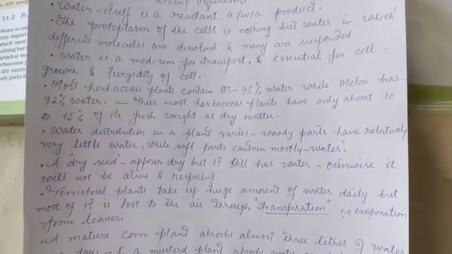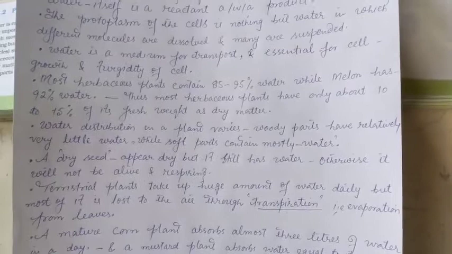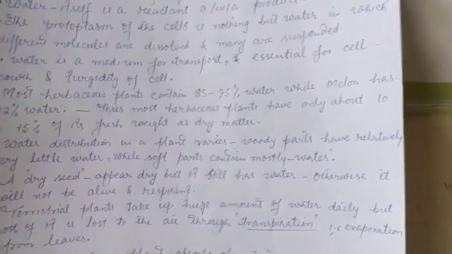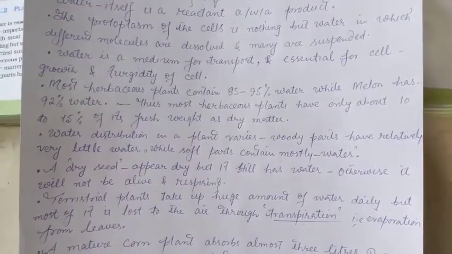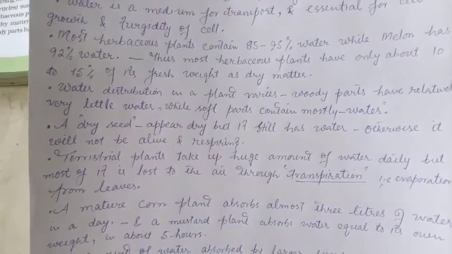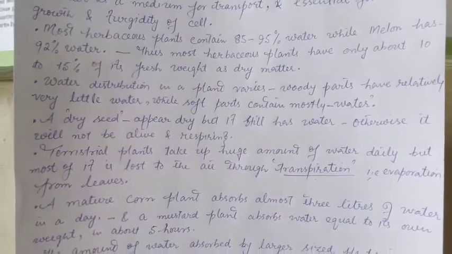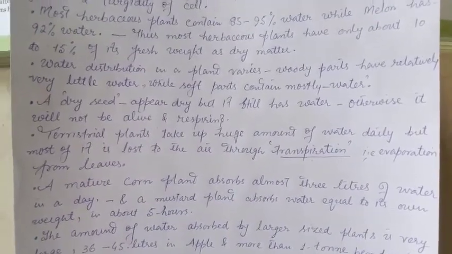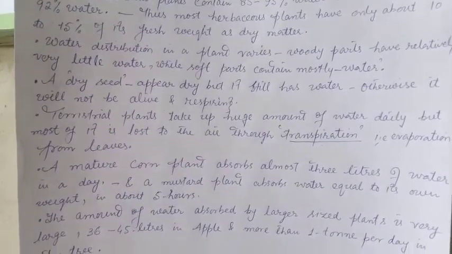Terrestrial plants take up huge amounts of water daily, but most of it is lost to the air through a process called transpiration, that is, the evaporation of water from the leaf surfaces. A mature corn plant absorbs almost 3 liters of water in a day, which is quite a huge quantity.